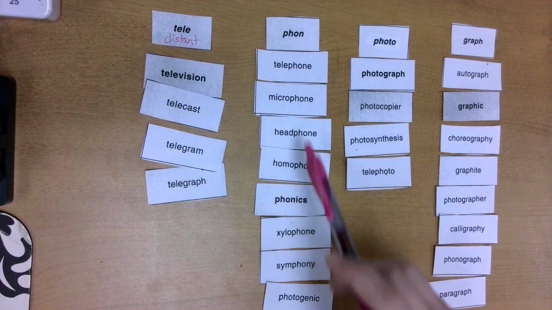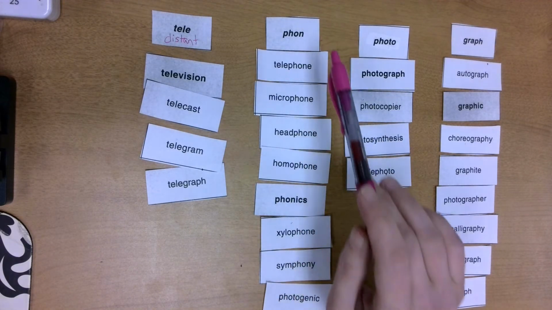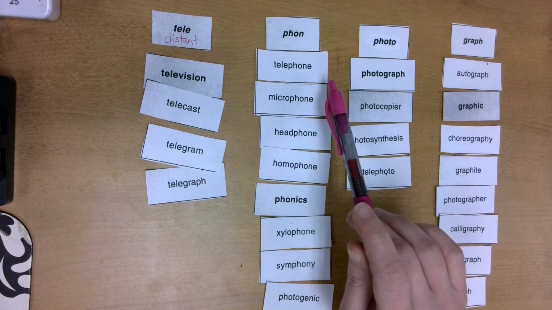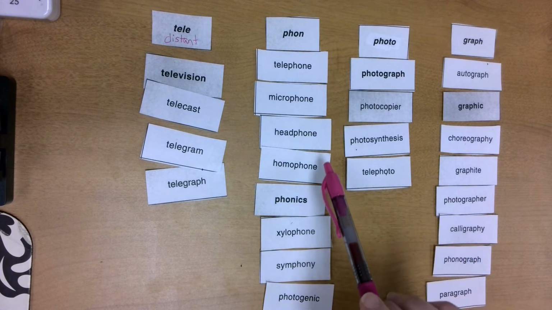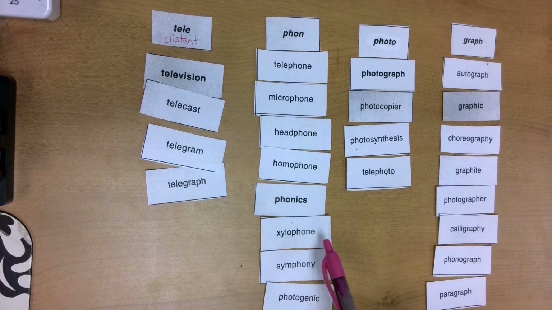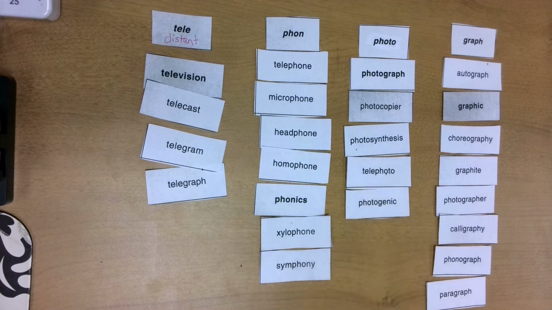Let's take a look at our phon words. What do you think phon might mean? We got telephone, microphone, headphone, homophone, phonics, xylophone, symphony, photogenic. No, that doesn't go there. This goes here. Go ahead and again write a prediction in your word work notebook. What do you think phon means?